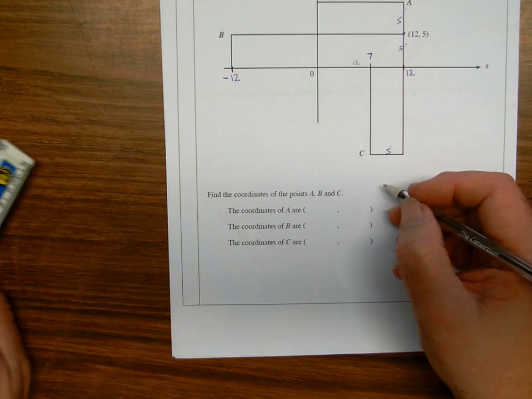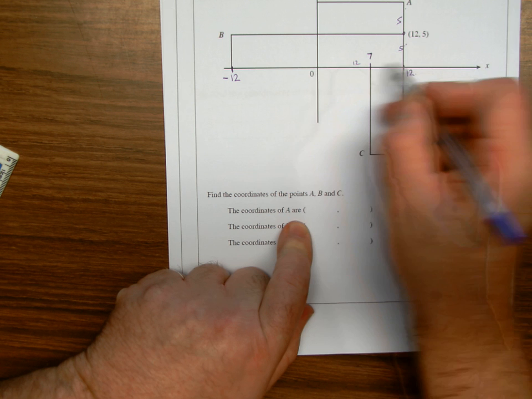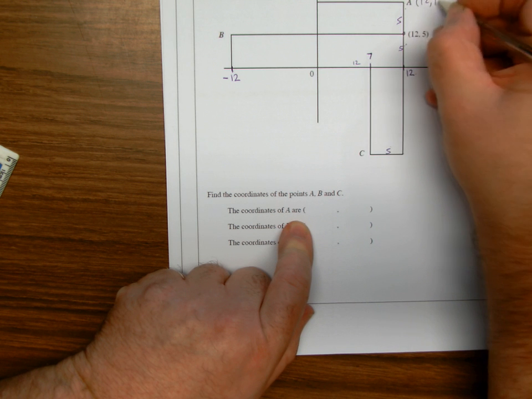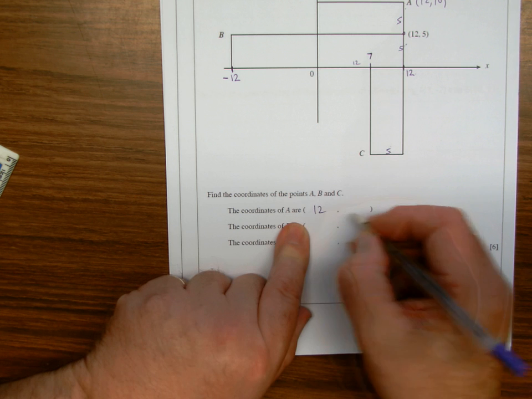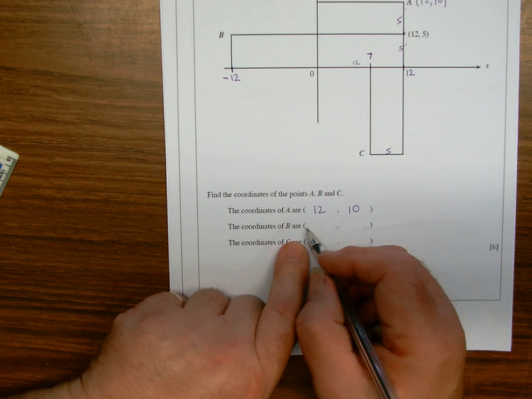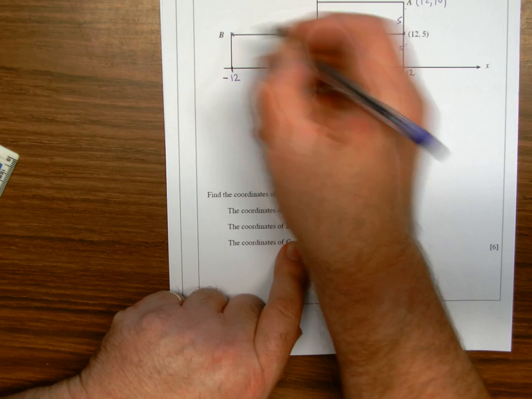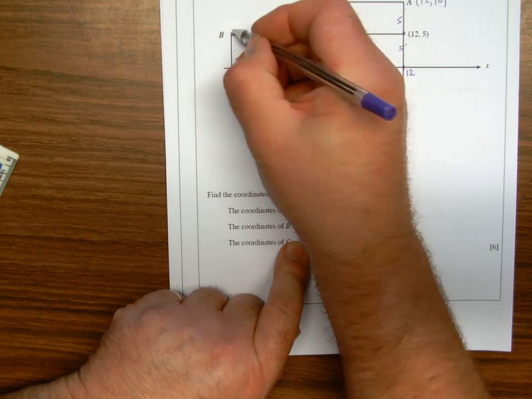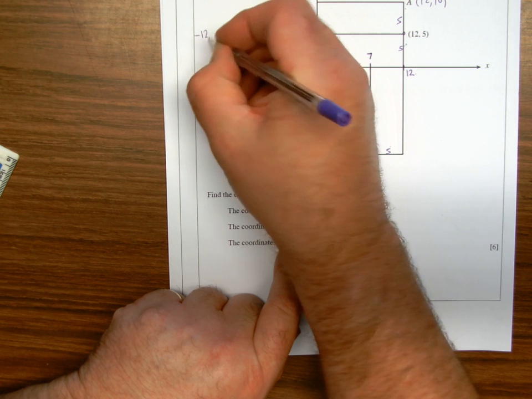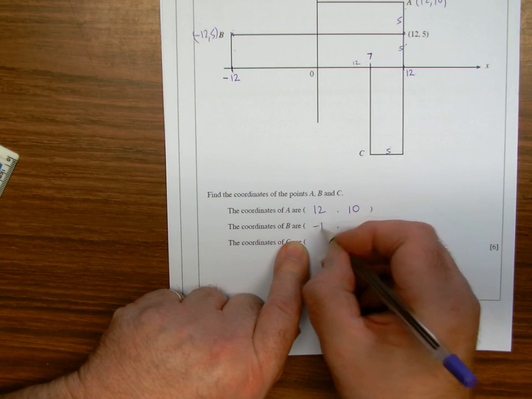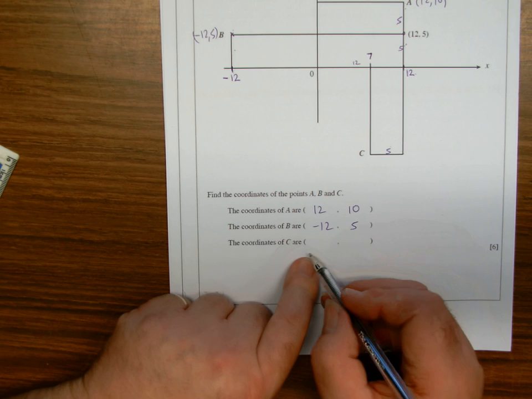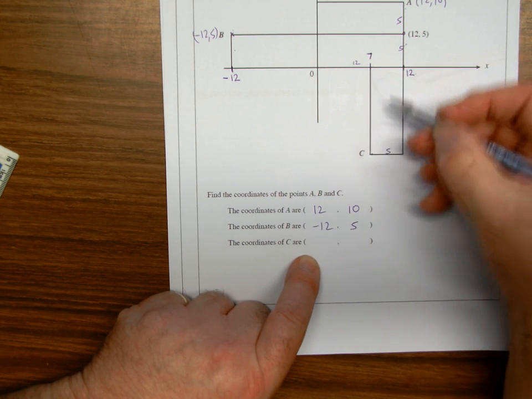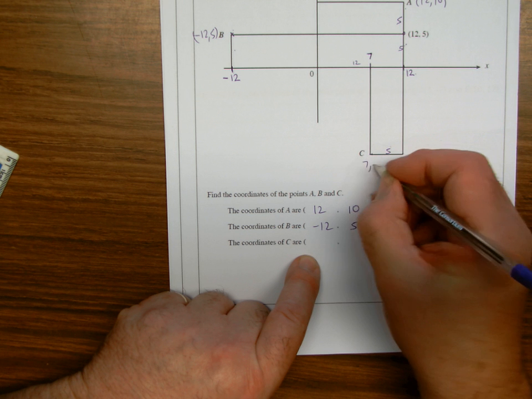So get the coordinates. Coordinates of A, I come across 12, going up 10, so that must be at 12, 10. Coordinates of B is here, so I'm coming back 12, and going up 5, so I'll be at minus 12, 5. And C, here I'm going across 7, down 12, so 7, minus 12.